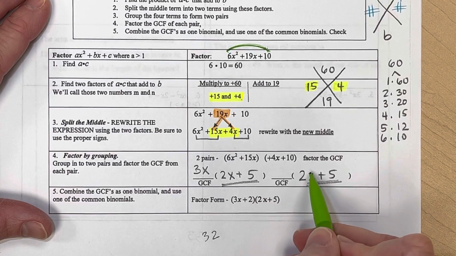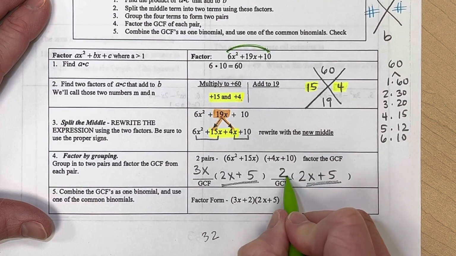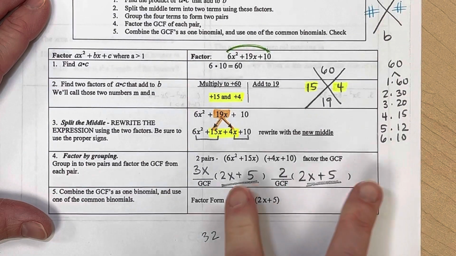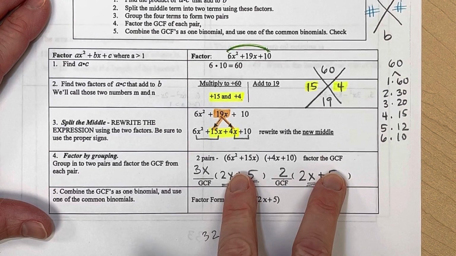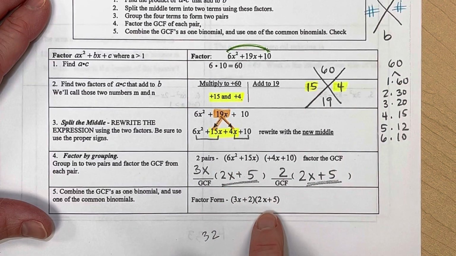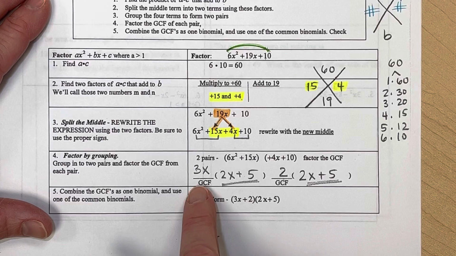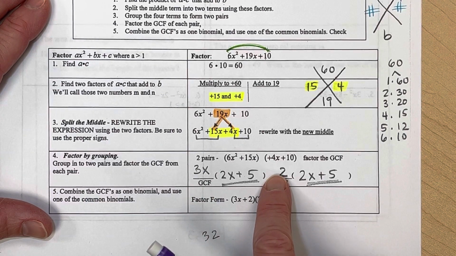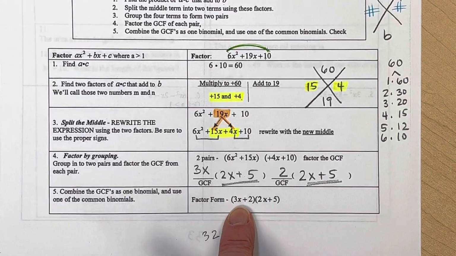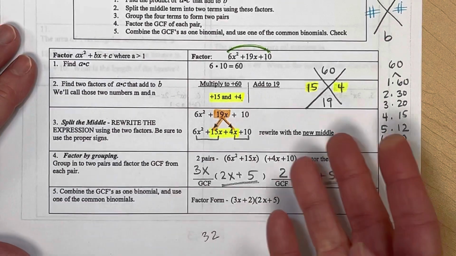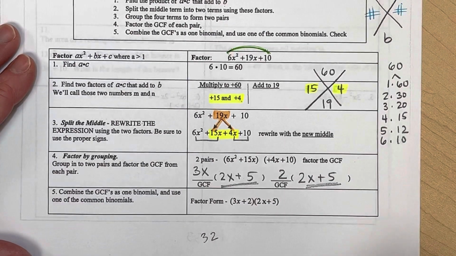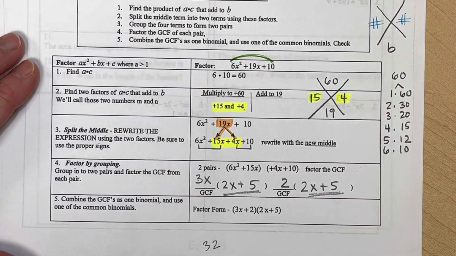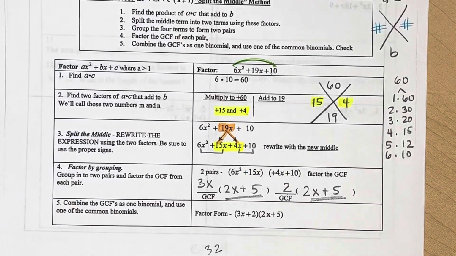Well, 4 divided by 2 will get you 2x. 10 divided by 2 will get you 5, which means grouping worked. So the group that matches is one of your factor pairs. The GCF that you pulled out in the front and the GCF that you pulled out in the back, those come together to make your other factor pair. So this is your split the middle method. It is a combination of your big X and your grouping.